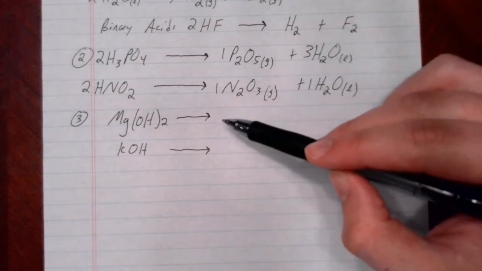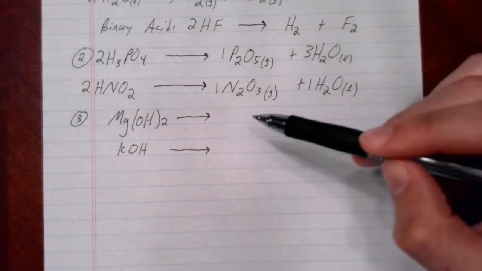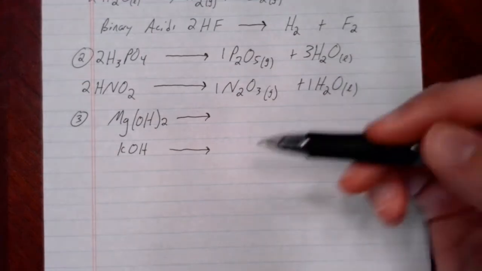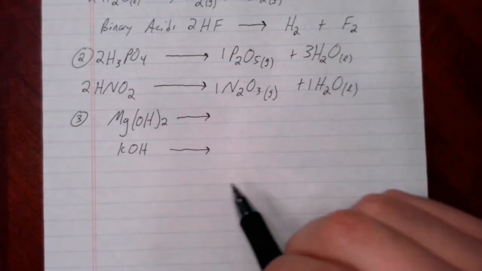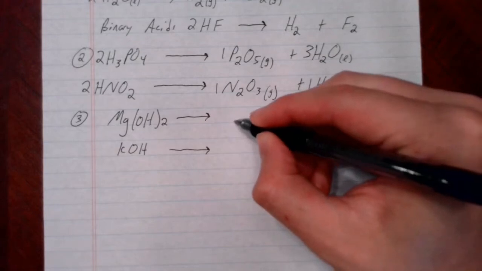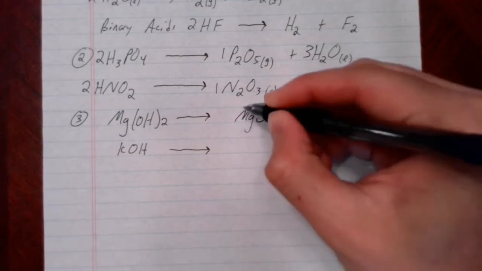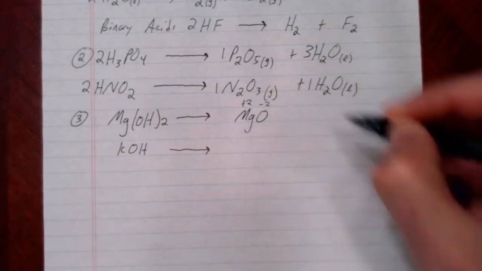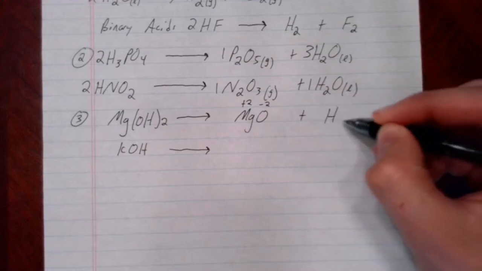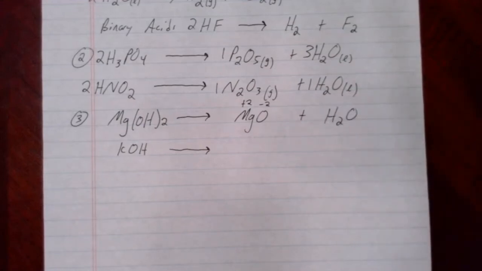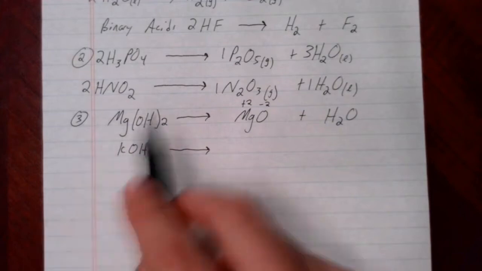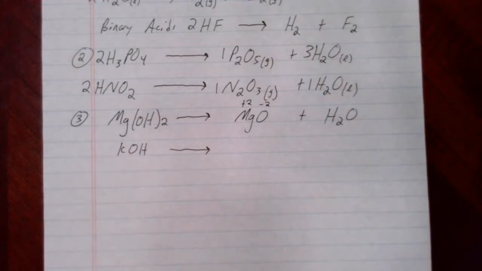So if you remember from synthesis, to form a metal hydroxide, you need a metal oxide plus water. So when a metal hydroxide breaks down, you're going to get the metal oxide. I check my charges, +2, -2, I'm good to go, plus water. And again, if it had explicitly told me in the problem the phase of the starting material, then I could list the phases all the way through. But let's just say it didn't tell me explicitly here, so I could go ahead and leave those off here.